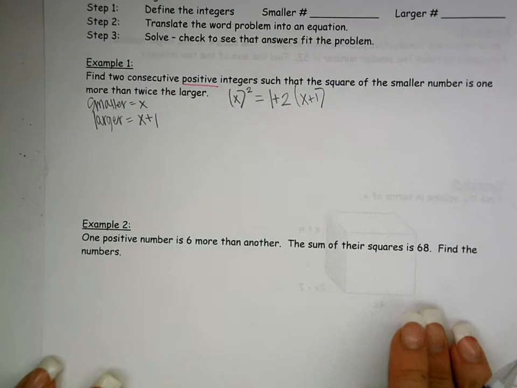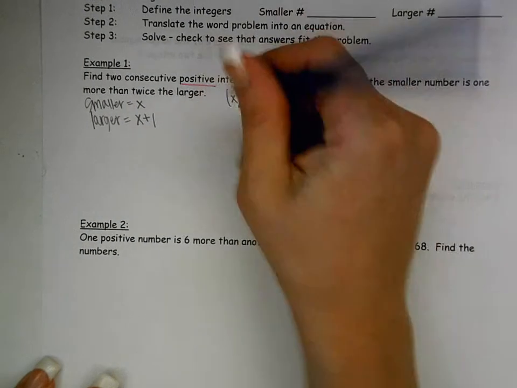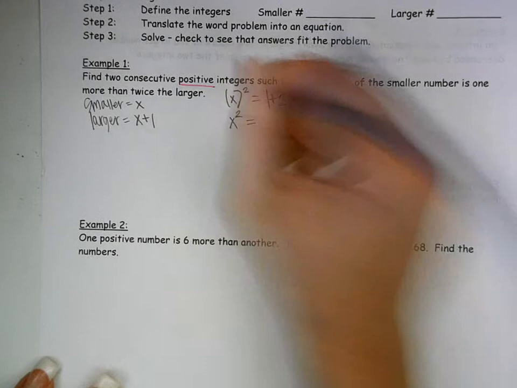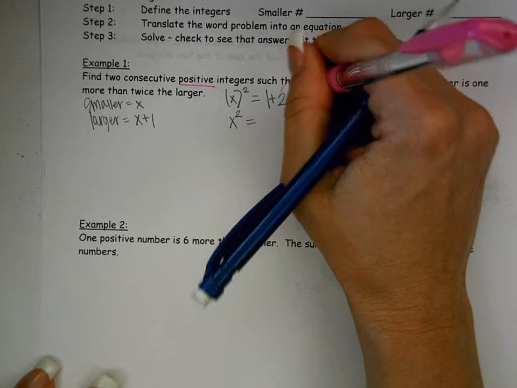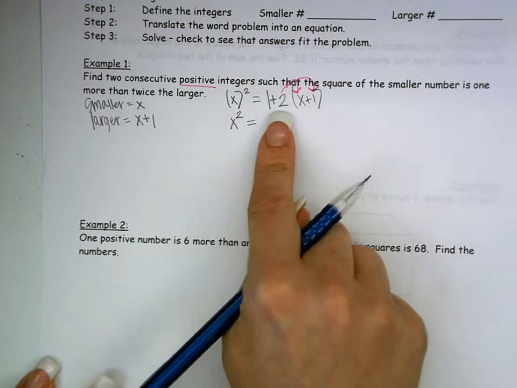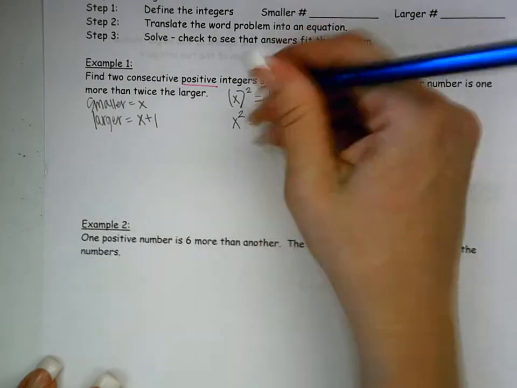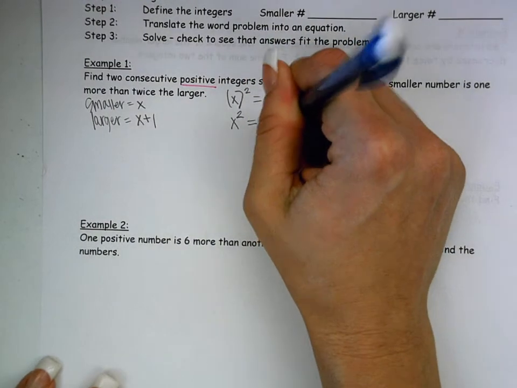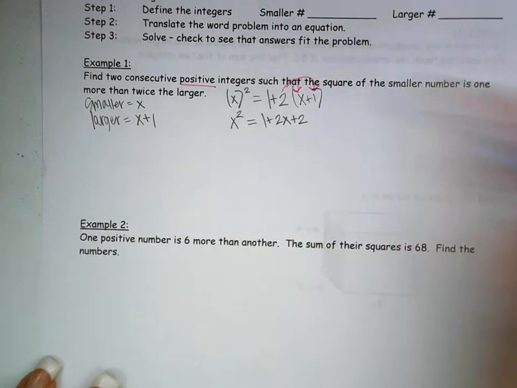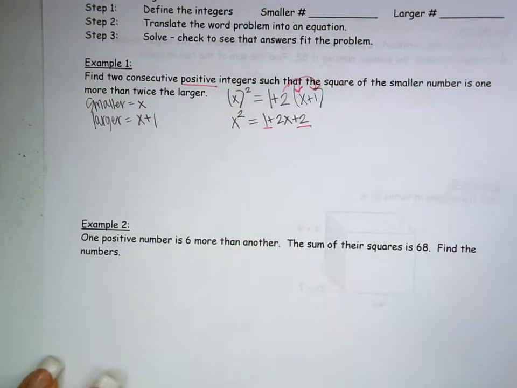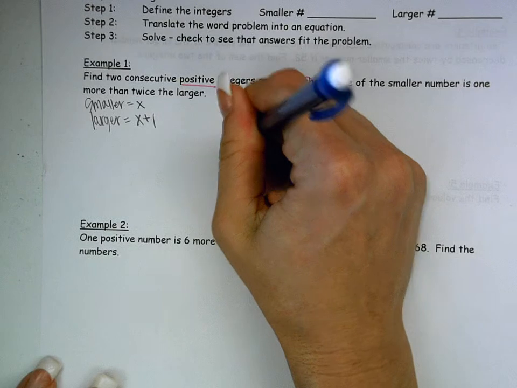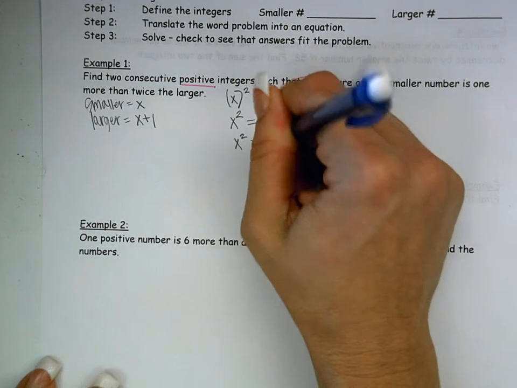Then we actually have to work this out. So this would be x squared equals, distribute your 2. Multiply through. Do not add before you distribute. So 1 plus 2x plus 2. Then combine your like terms, so add together your numbers. That'll leave you with x squared equals 2x plus 3.